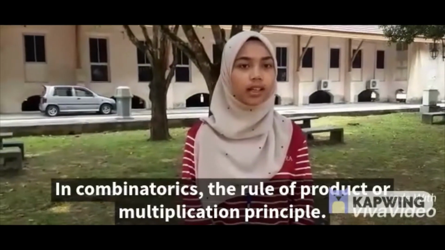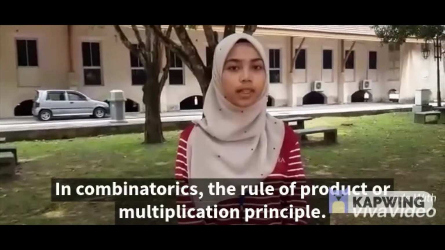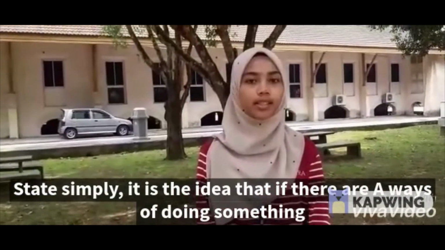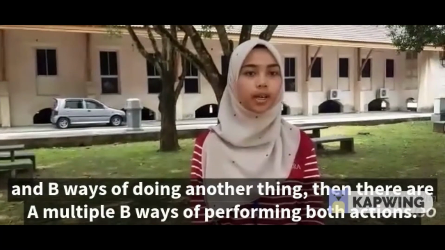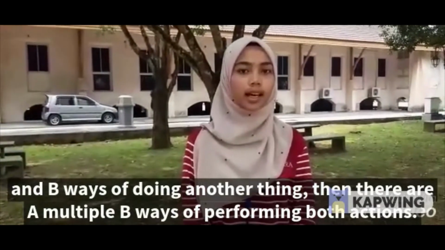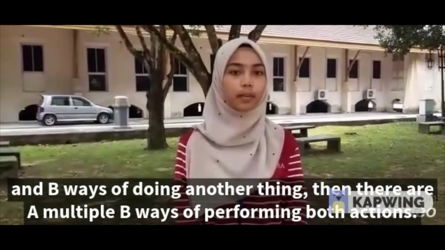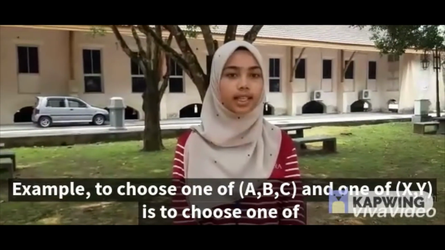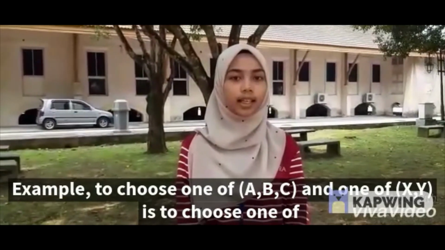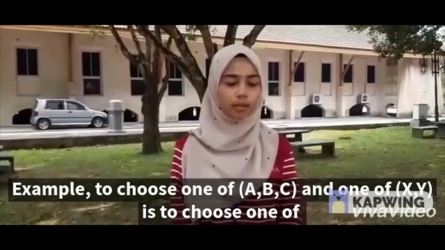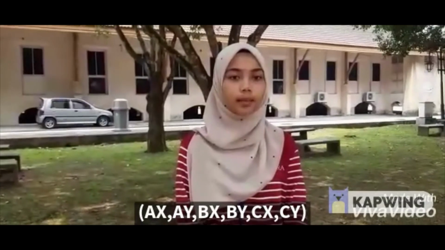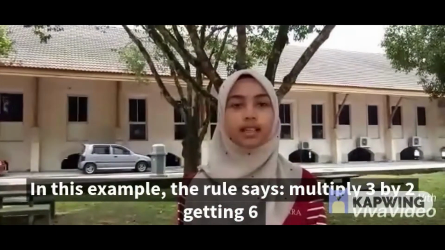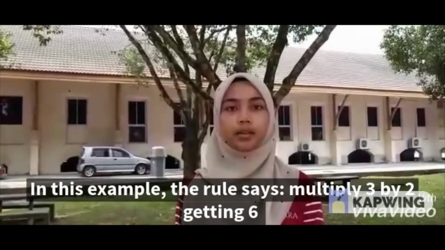Rule of product. In combinatorics, the rule of product or multiplication principle states, simply, that if there are A ways of doing something and B ways of doing another thing, then there are A multiplied by B ways of performing both actions. Example: to choose one of A, B, C and one of X, Y, this is to choose one of AX, AY, BX, BY, CX, CY. The rule says multiply 3 by 2, getting 6.